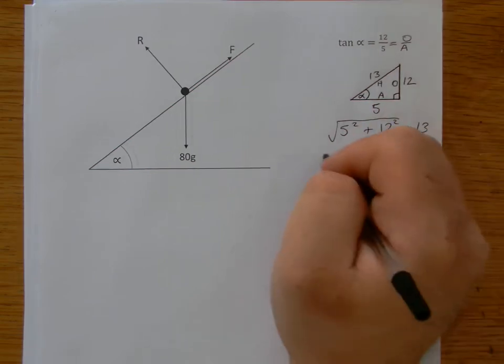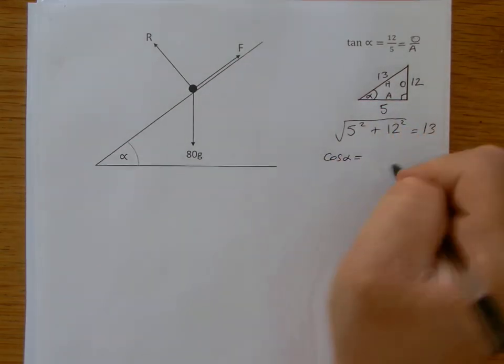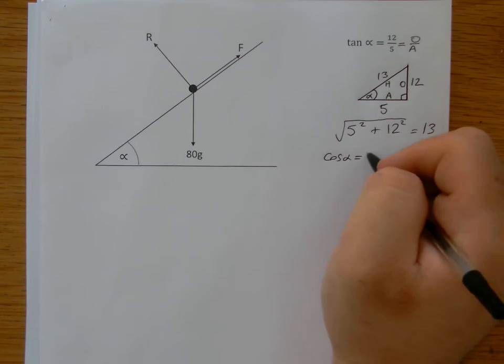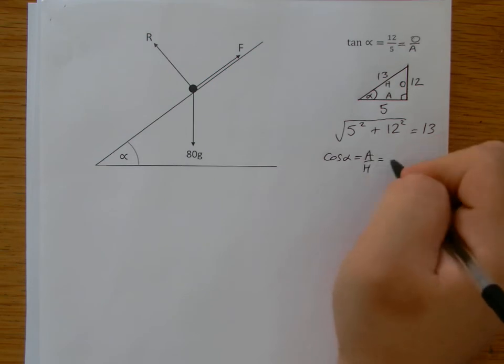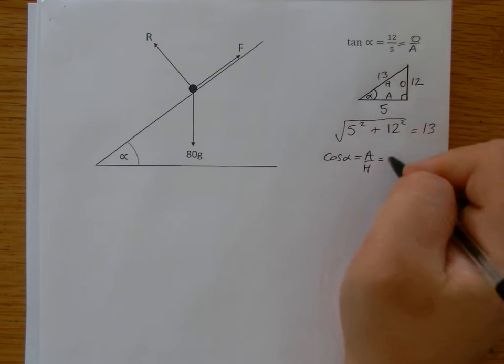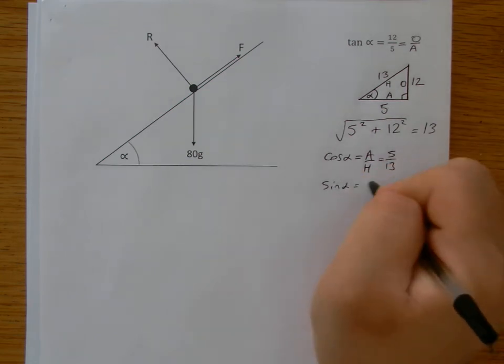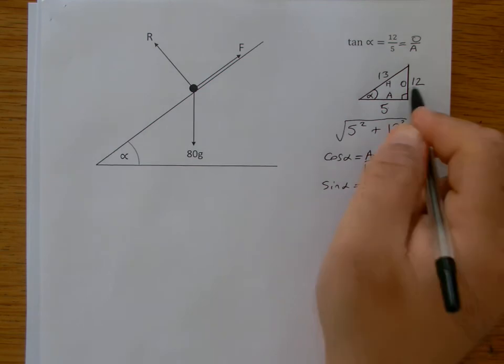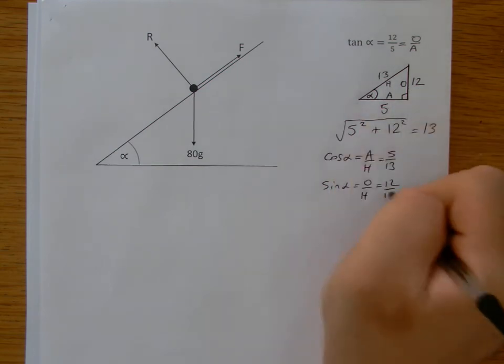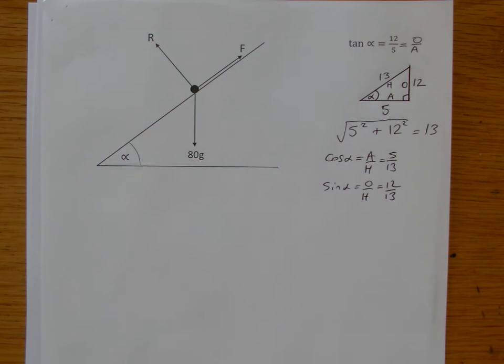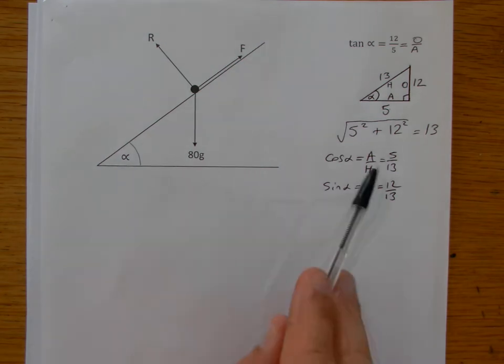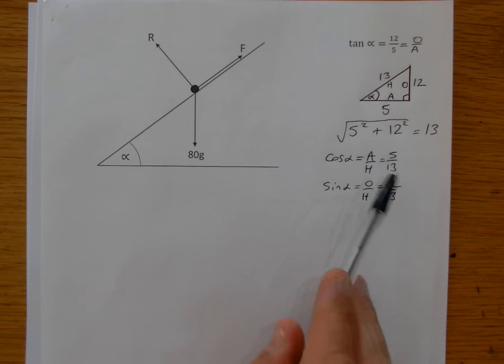So from there we can work out what cos alpha is. Remember, cos alpha is adjacent over hypotenuse, so that will be 5 over 13, and then sine alpha is opposite over hypotenuse, so 12 over 13. So those are the values there for cos and sine. So we don't actually have to work out the angle alpha, we just have these fractions here for the values of cos and sine.